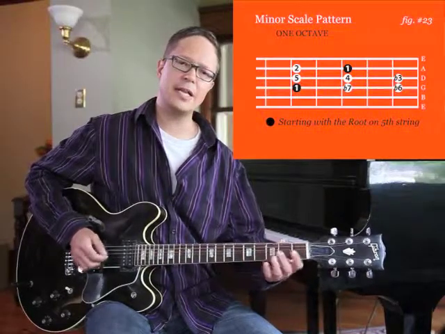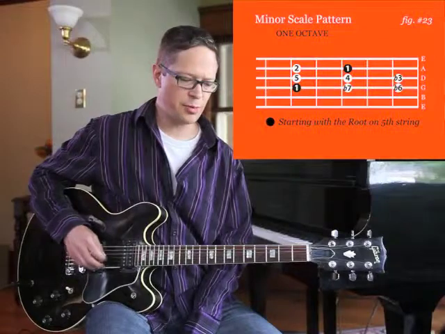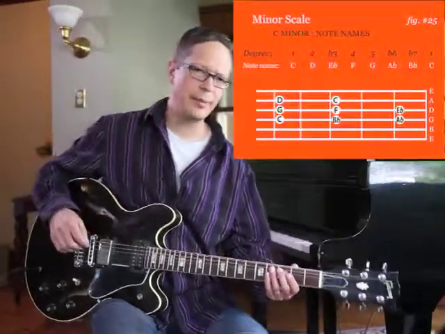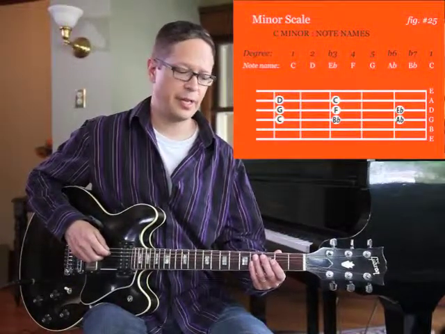Backwards, 1, flat 7, flat 6, 5, 4, flat 3, 2, 1. Now since we're already at C, let's just add the letter names, which you'll do after a few days of playing this homework that I'll assign. Letter names for C natural minor, another name for relative minor.